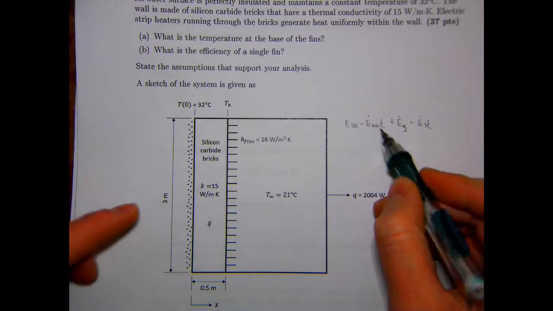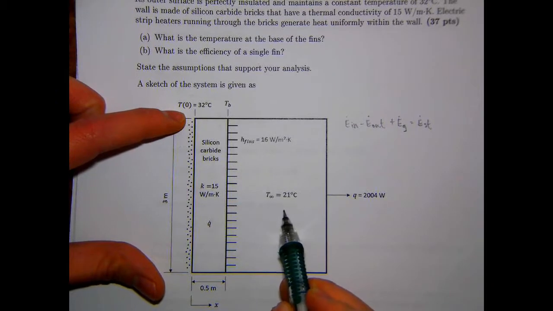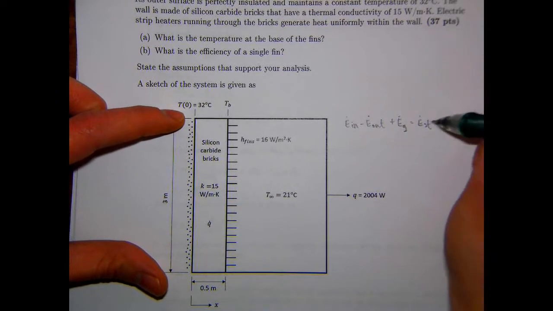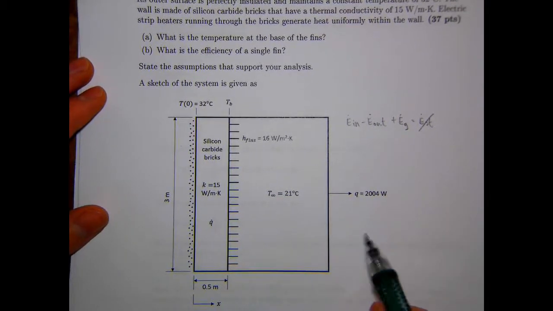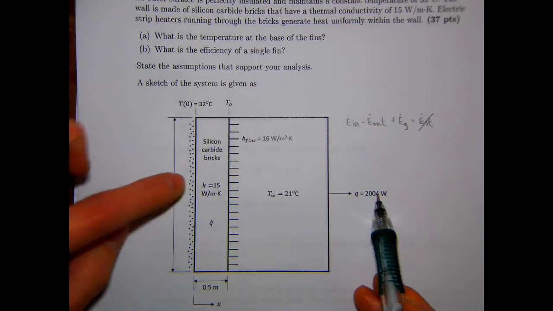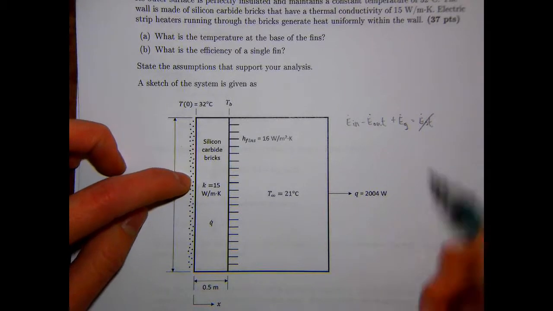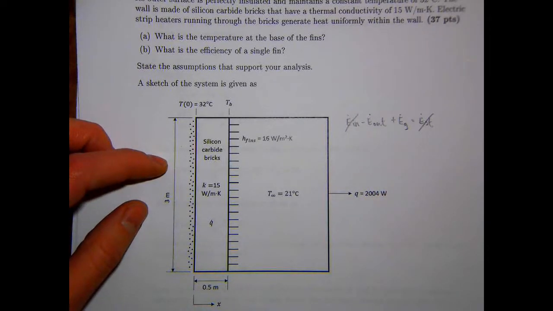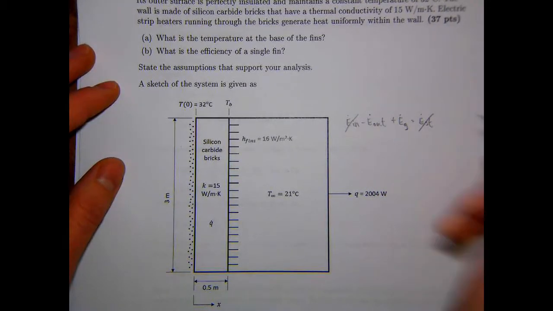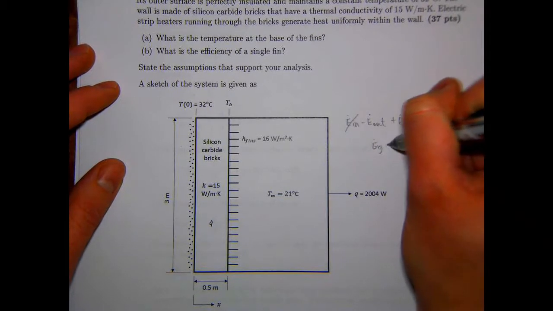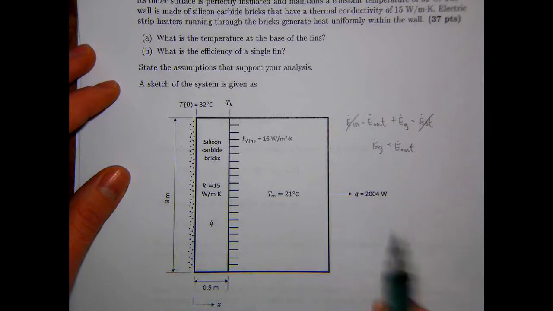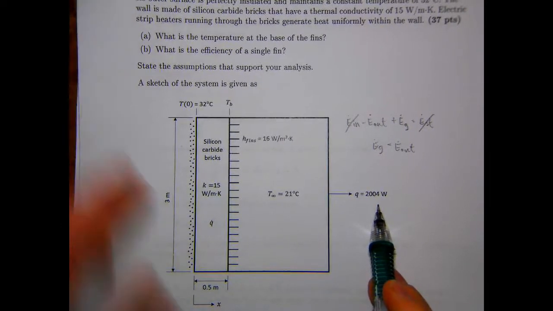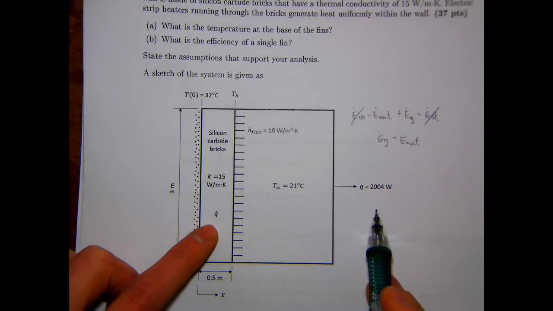We also know that the temperatures are all constant in time, so it's steady state. This side of the wall is insulated, so there's no energy in. So you're left with energy out equals energy generated. The total energy out is 2004 watts, and that's all got to come from this Q dot.